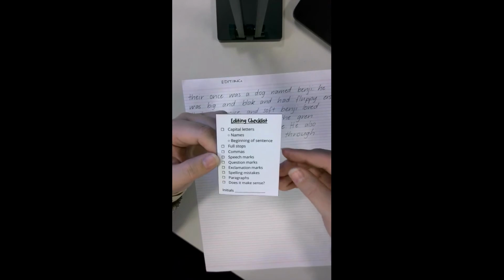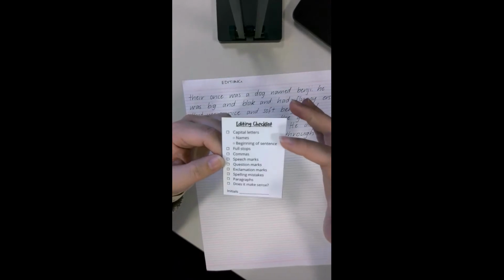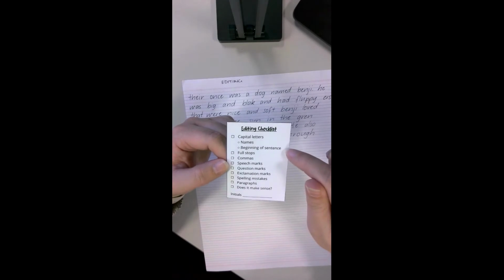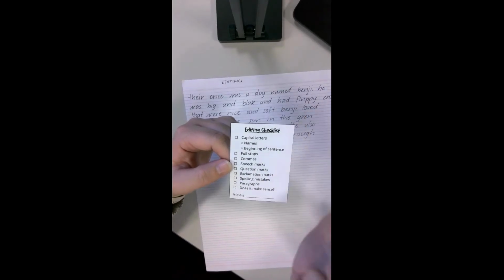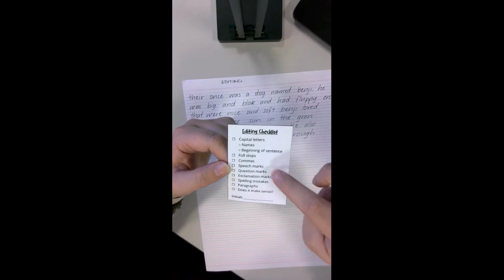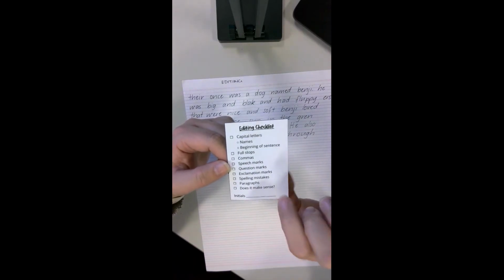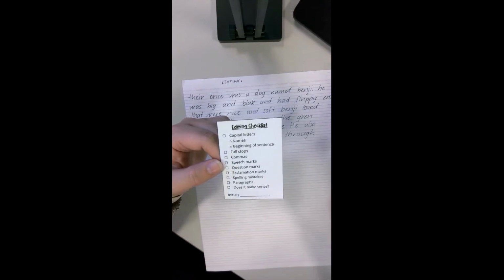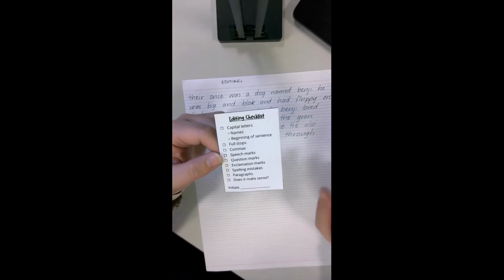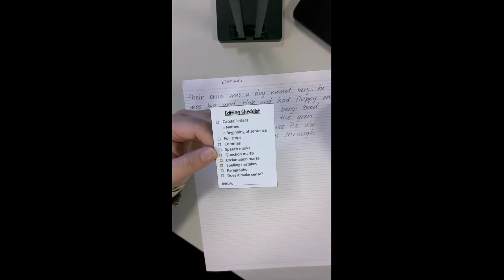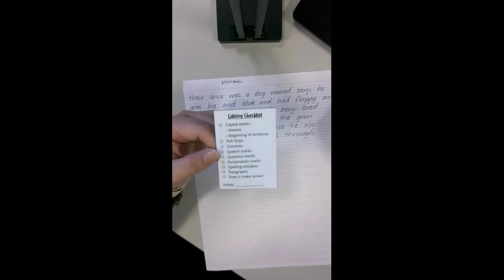So as you can see on here, we've got capital letters. So it's got there for names as well as for the beginning of sentences. We have full stops, commas, speech marks, question marks, exclamation marks. We're checking for our spelling mistakes and checking that we have put our writing into paragraphs. And the one that I think is the most important, does it make sense? So checking that your work that you've just written, when you read it back to yourself or read it back to somebody else, does it make sense?